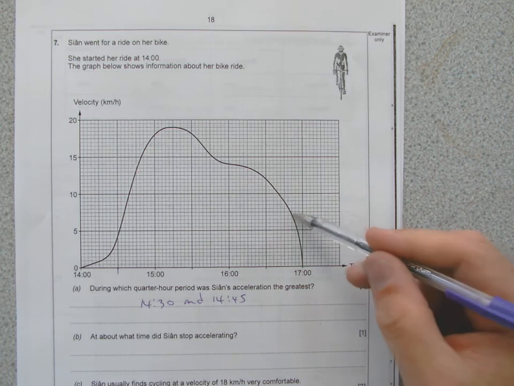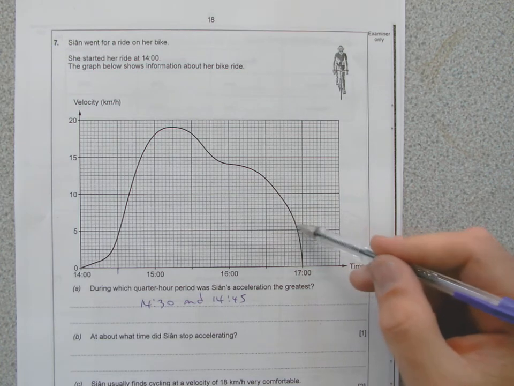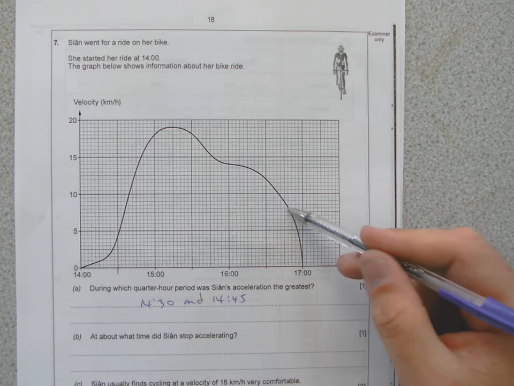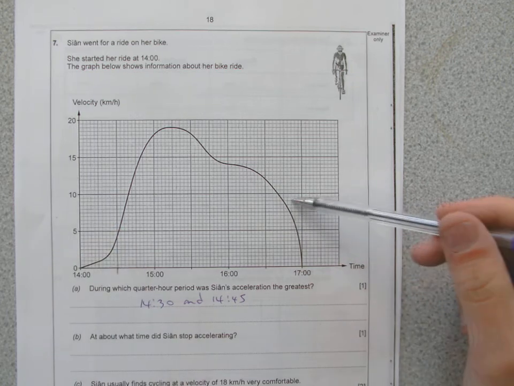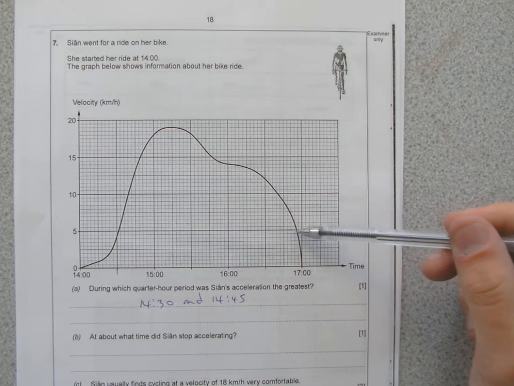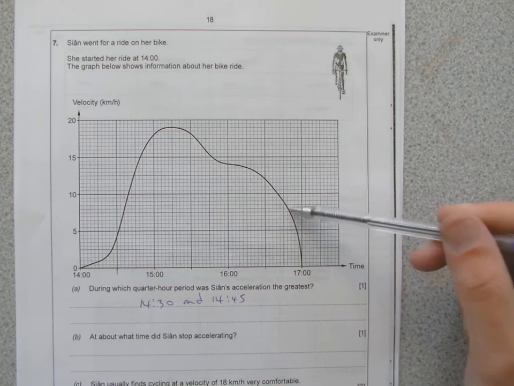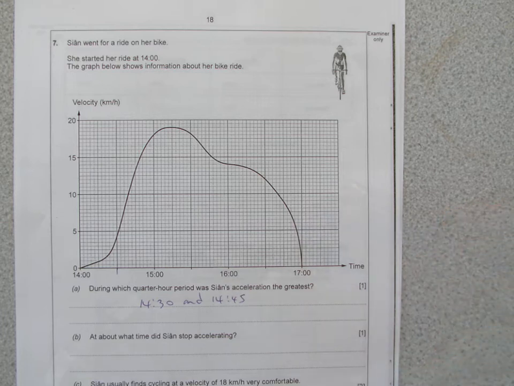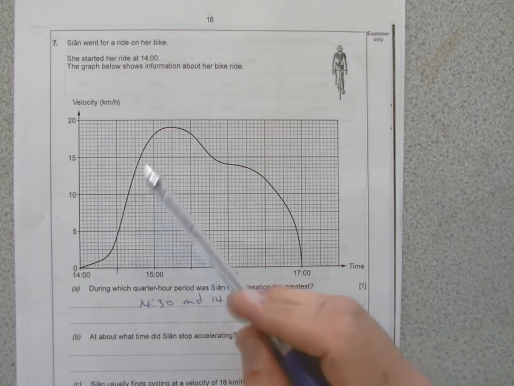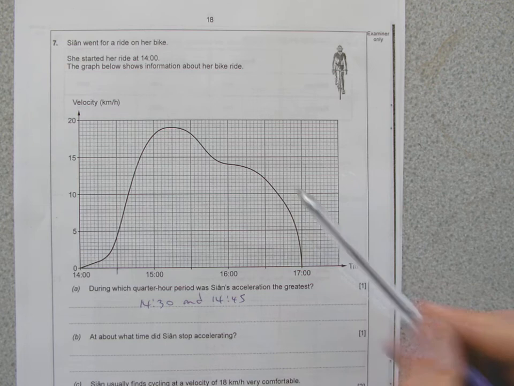Now, you might look down here and think, blinking heck, this is quite steep here as well, but this is when the velocity is actually decreasing. If you look at her velocity now, she's slowing down, right? She's slowing down and it's going to 0. So she's not actually accelerating there, because she's slowing down. She's doing something called decelerating, okay? So decelerating is kind of like the opposite of accelerating. Whereas accelerate, you speed up. Decelerate, you speed down. So we'd ignore this.